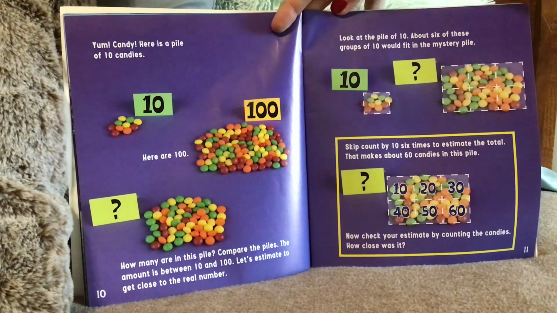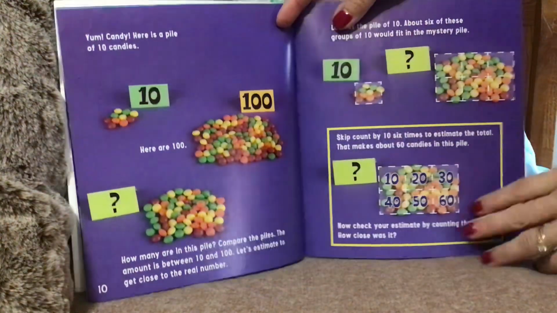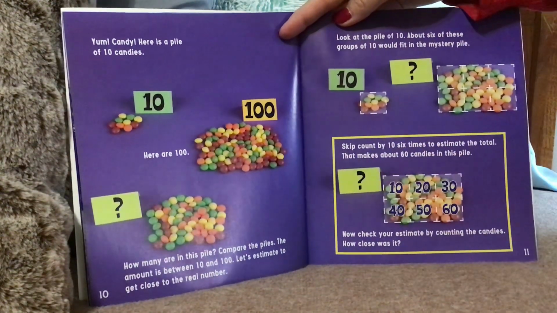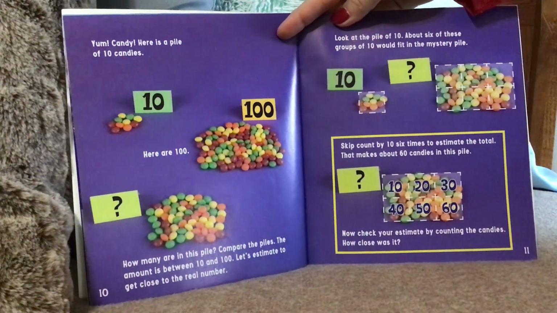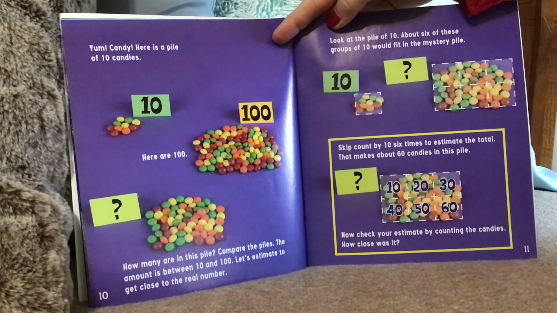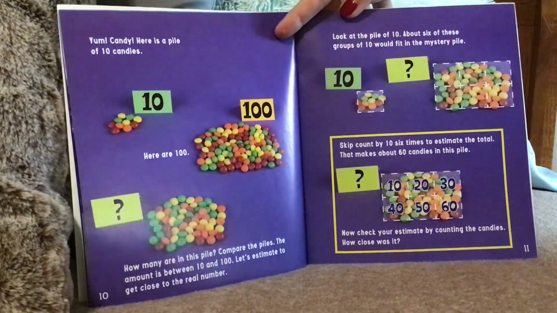Yum, candy. Here's a pile of 10 candies. Here are 100. How many are in this pile? Compare the piles. The amount is between 10 and 100. So let's estimate to get close to the real number.